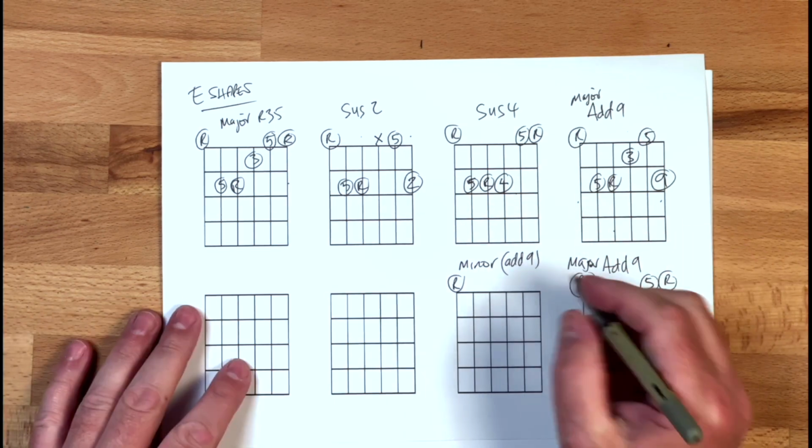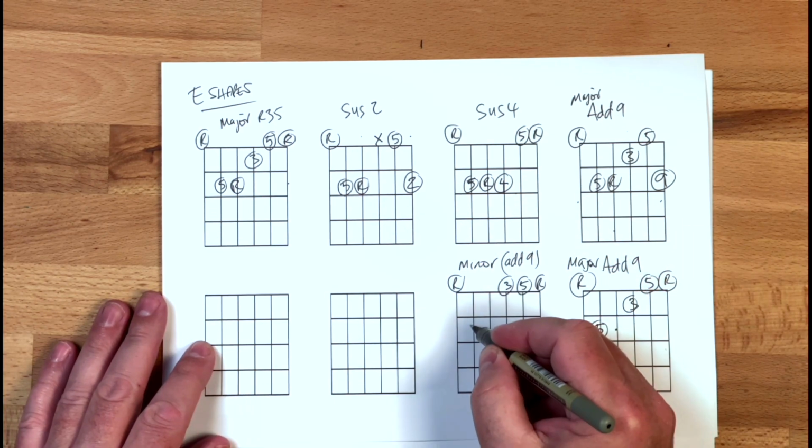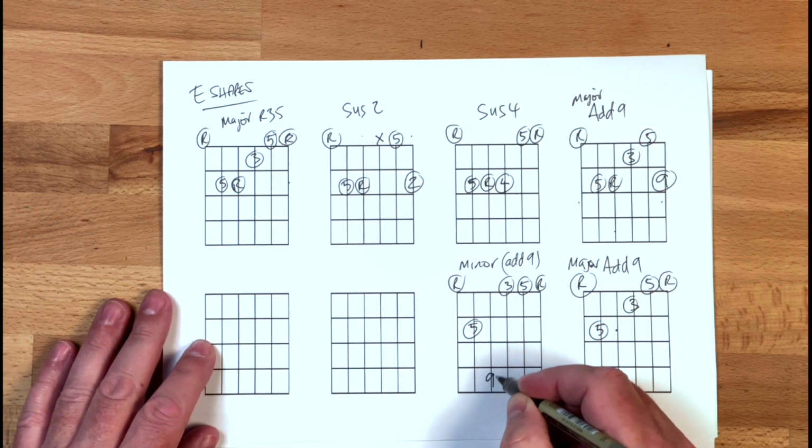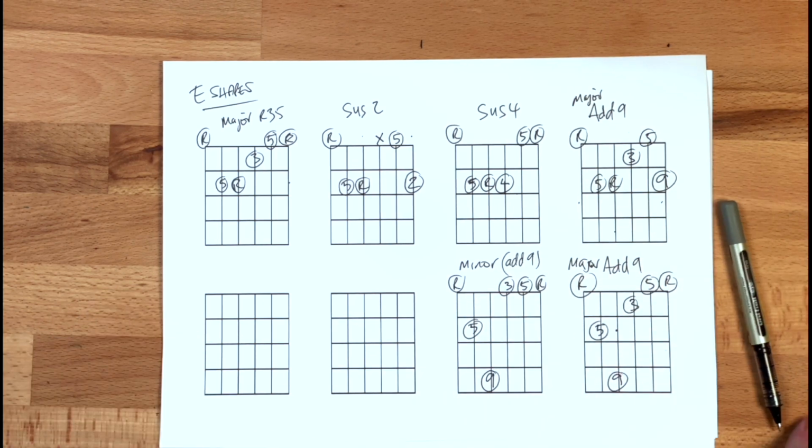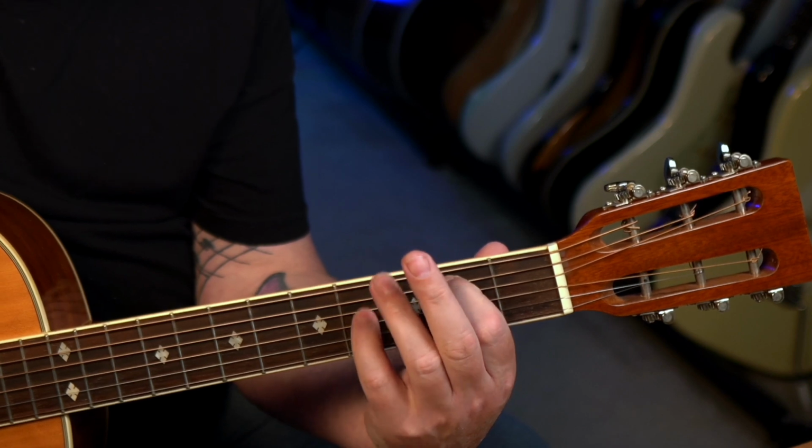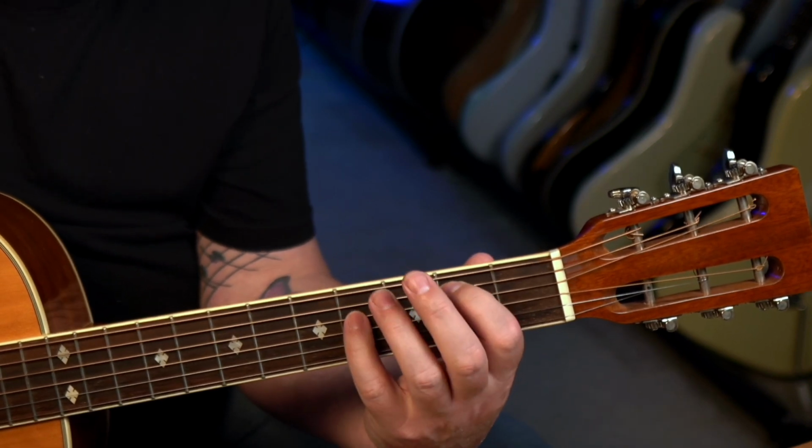If you're bored with your E minor and you want to make it pretty, what we do is we play the 5th here and then we add the 9 here. I love this chord. It looks like a power chord on the A and the D string there at the 2nd fret.